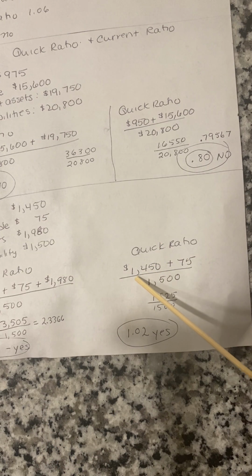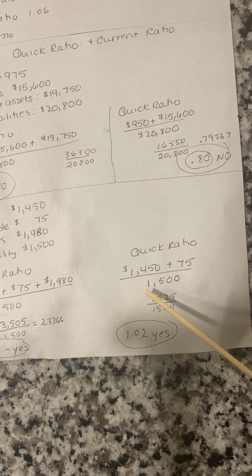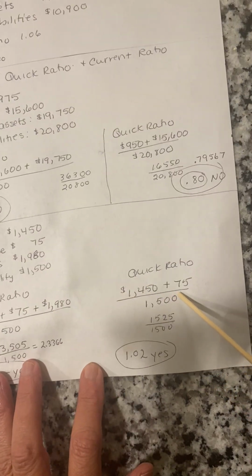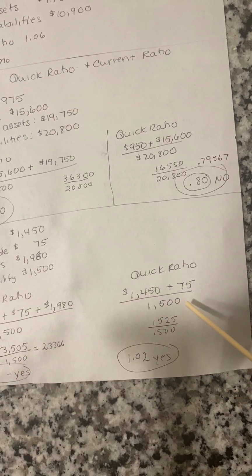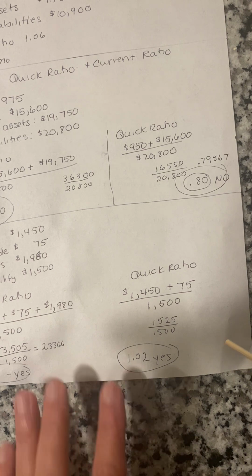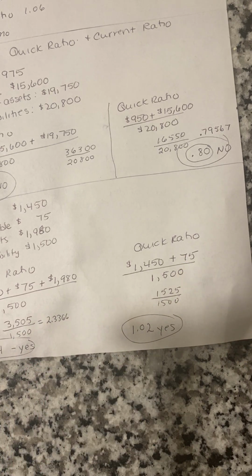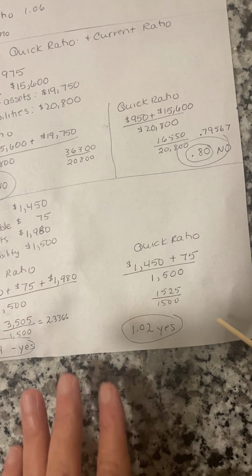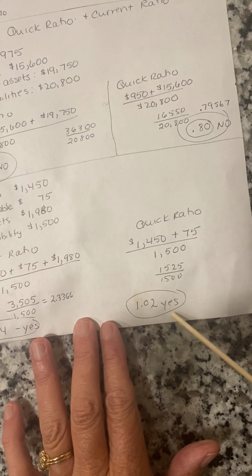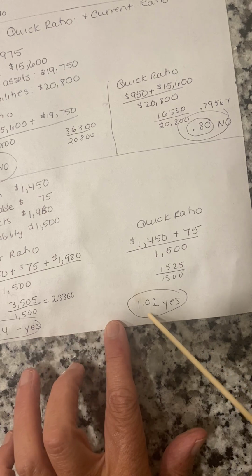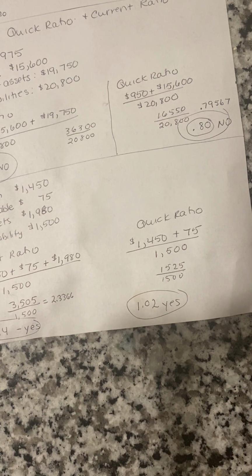So for the quick ratio we just take the cash. Cash was $1,450, I have it up here, it was given. And then we only have $75 in accounts receivable. We add that together, we have $1,525. We divide it by our liabilities, which are 1,500. So they're actually at 1. Since it's 1, it's able to survive, but just barely able to survive, at 1.